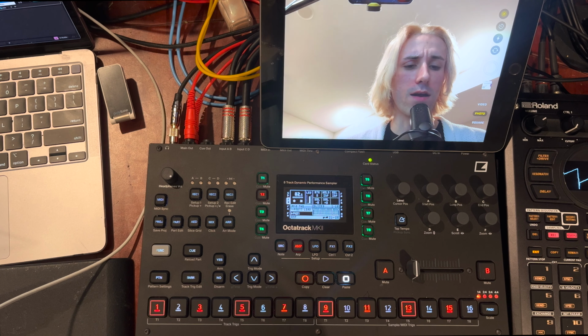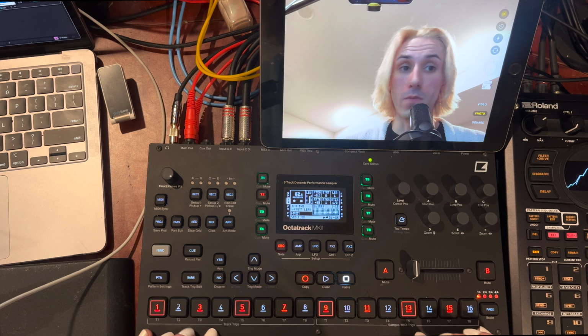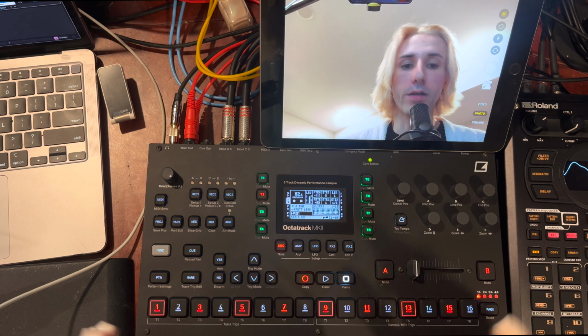The part contains the sample as well as all of these parameters unless the parameter is being locked by a trig, in which case the trig will overwrite the parameter.